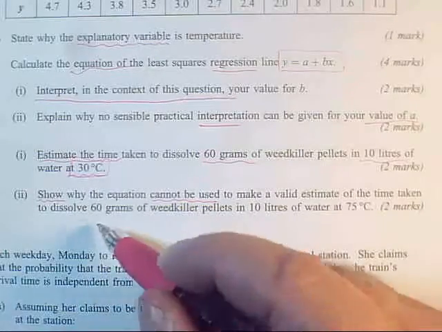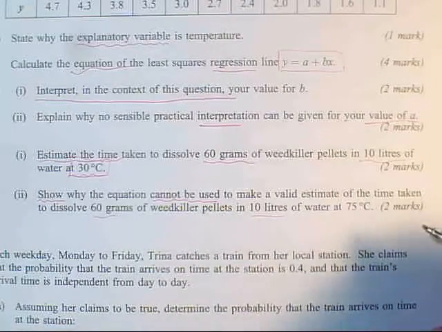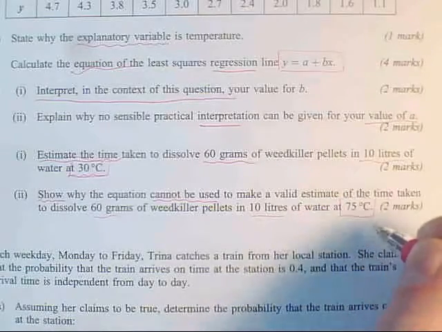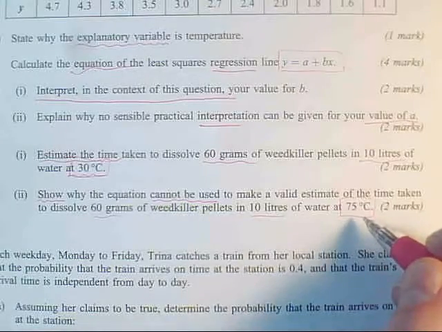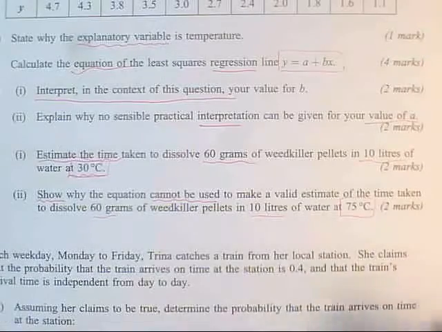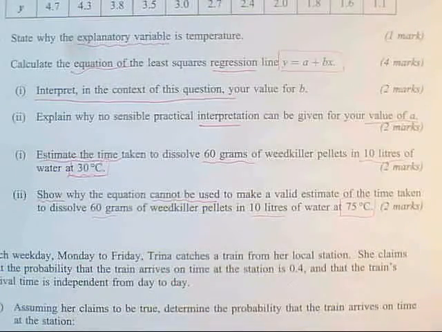So 60 grams and 10 litres are red herrings. They've been constant throughout the question. We've got this temperature of 75 degrees. We've just done 30 degrees. You do the same thing with 75 degrees, but you need to get an actual value of that, and then that should show us why the equation is just simply not appropriate.